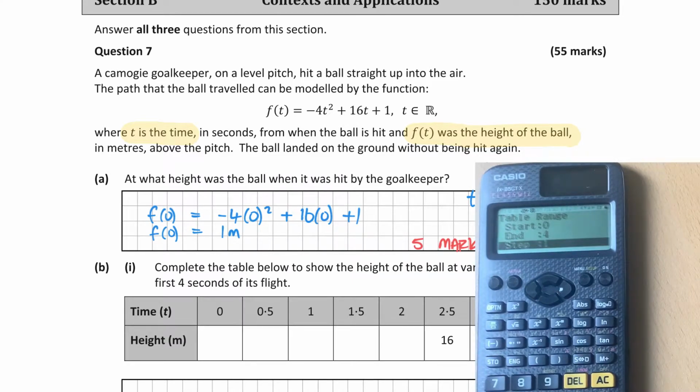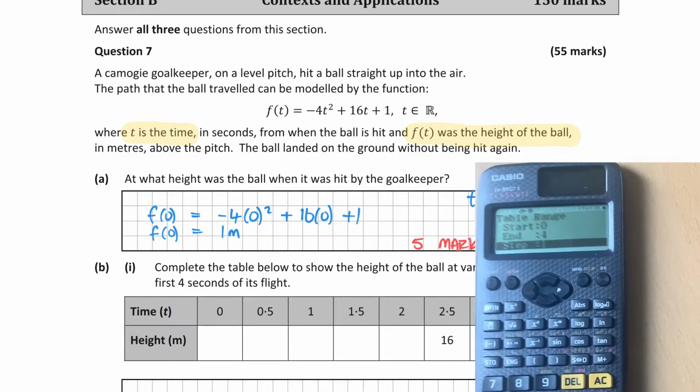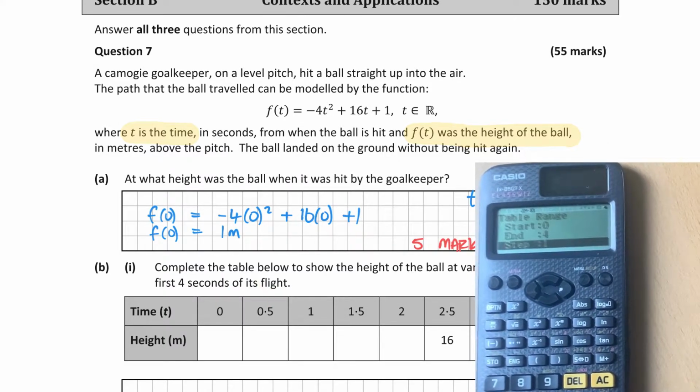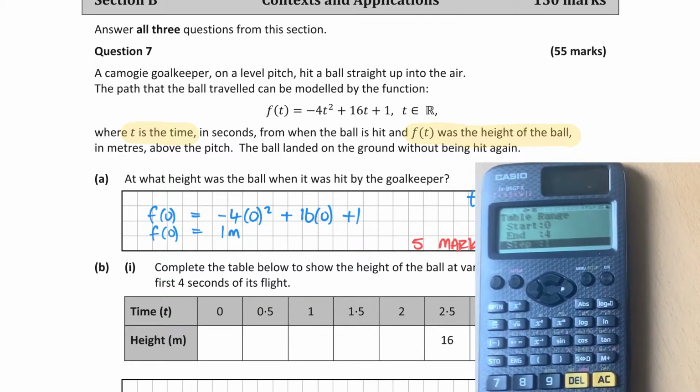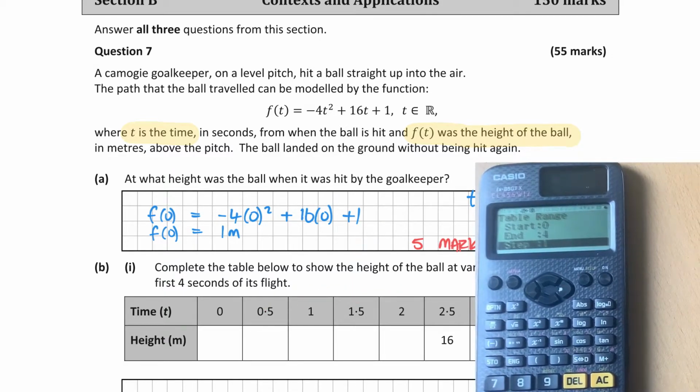What step means is how much it is going up by each time. So from 0 to 0.5, from 0.5 to 1, from 1 to 1.5, 1.5 to 2. So you can see there it's going up by 0.5 each time. So we put in 0.5 and then press equals. So that's done, so we press equals again.